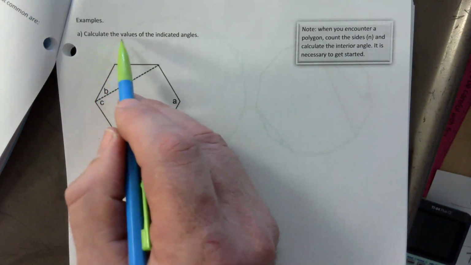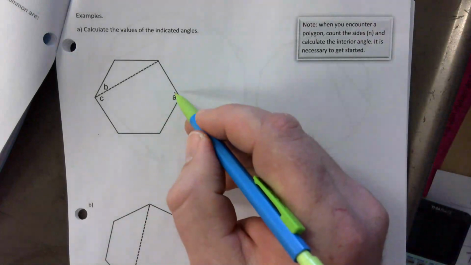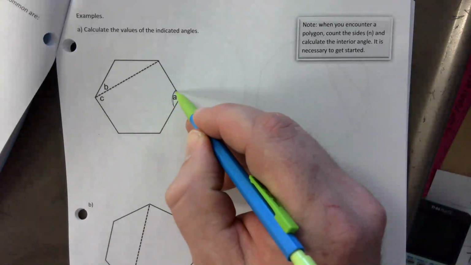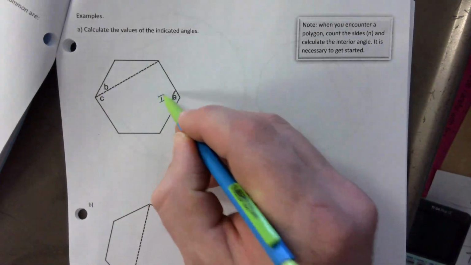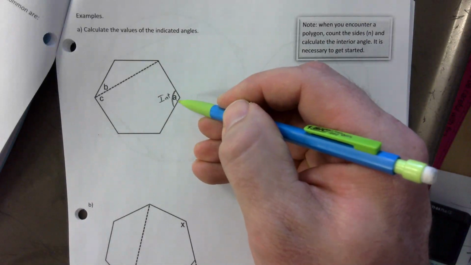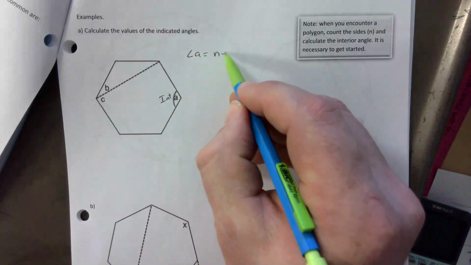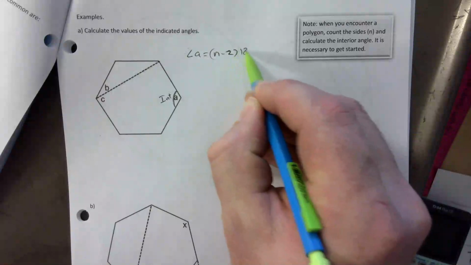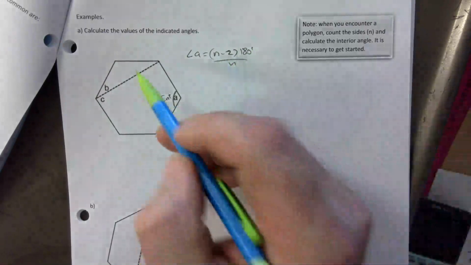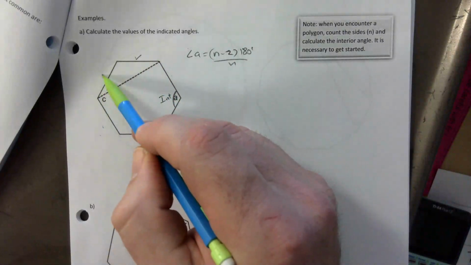Okay. Calculate the values of the indicated angles. So let's do the one we recognize. What's A here? Interior angle, right? I'm asking you for it anyway, so you might as well just do it. So angle A is going to be n minus 2 times 180 over n. Let's count. 1, 2, 3, 4, 5, 6.